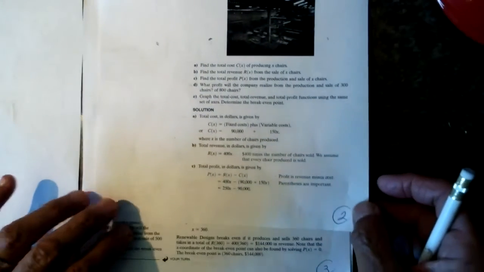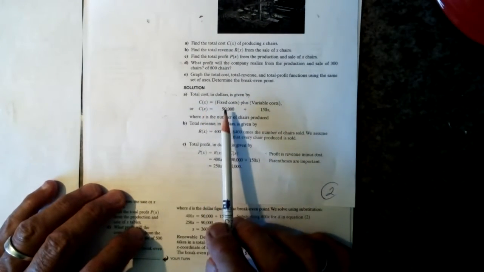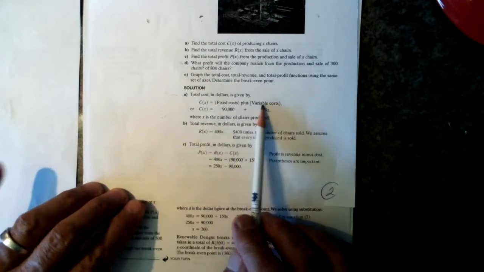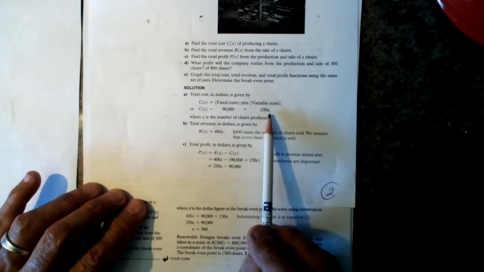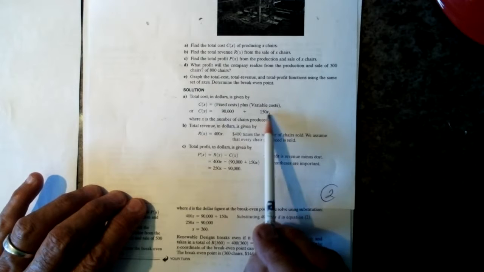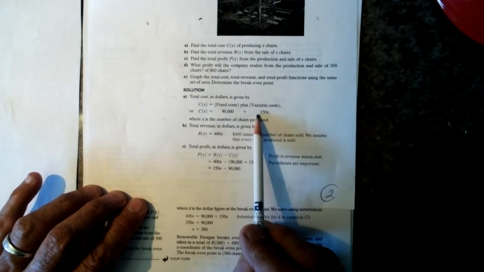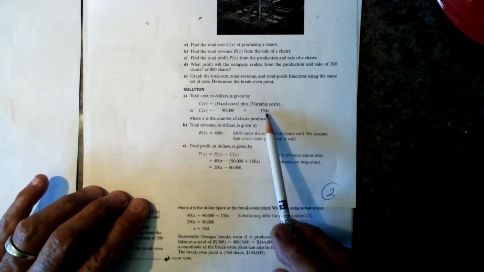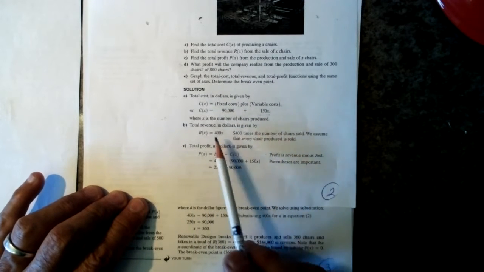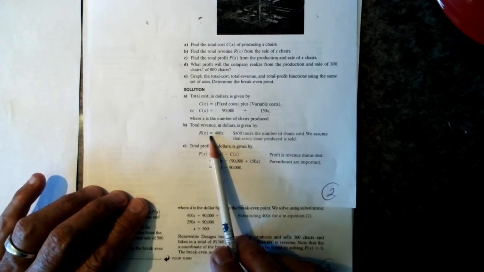So when we ask you to find the total cost, it is always the fixed cost plus the variable cost. Variable cost is what it costs for one chair, $150, depending on how many chairs you are producing. So you have to multiply x by 150, where 150 is the cost of one chair, plus the fixed cost. When you sell a number of chairs for 400 each, 400x is your revenue.